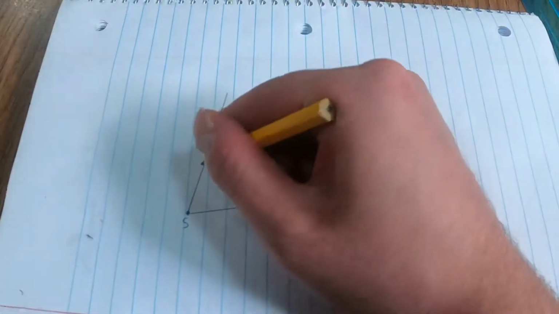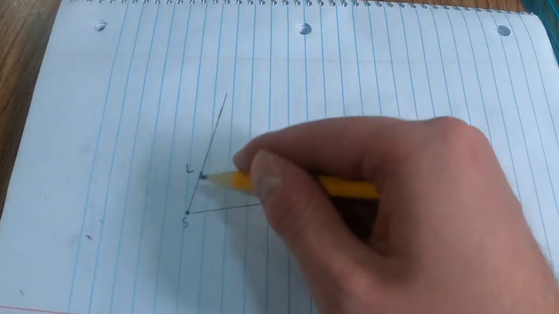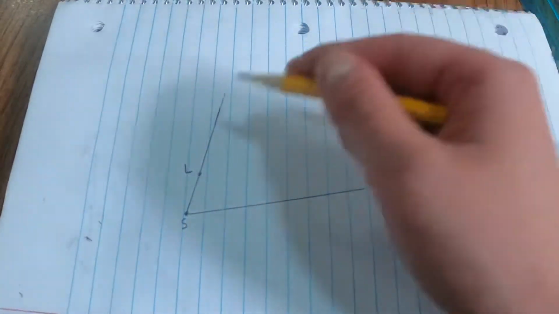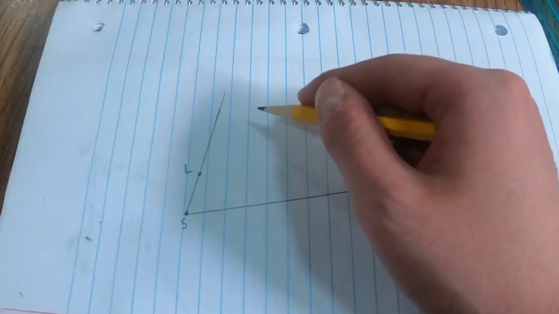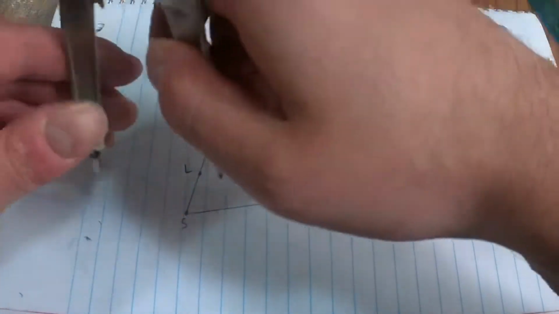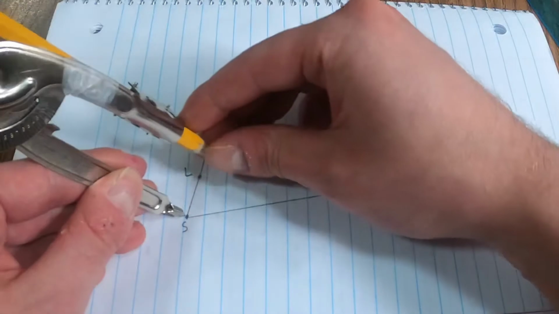And then I'm going to mark a point over here called L. And that can be any point. It should be closer to the vertex than farther away, just to save room. But it can be anywhere. So I put L here. You can mark it wherever you want. So what you're going to do next is take your compass and create a radius that is that length.